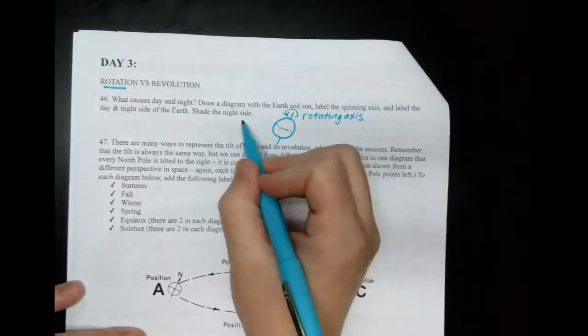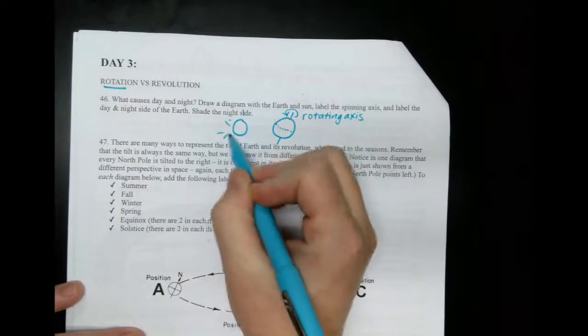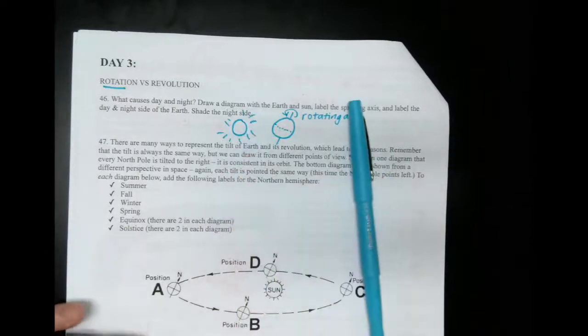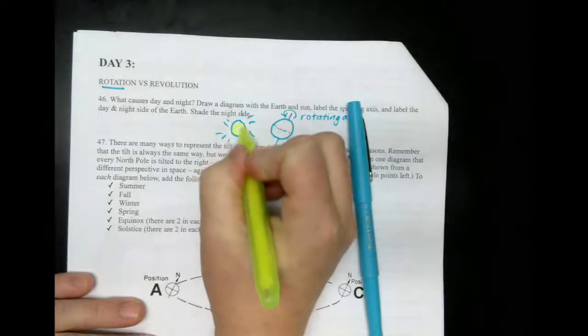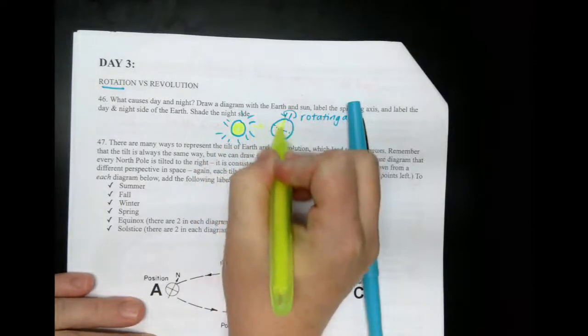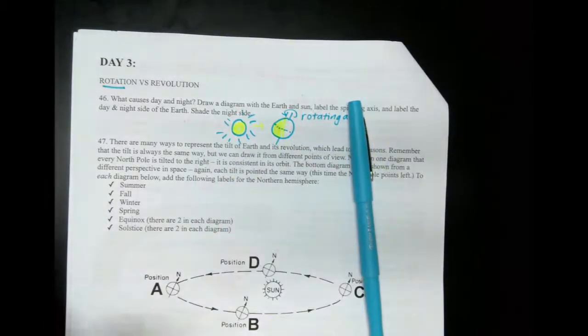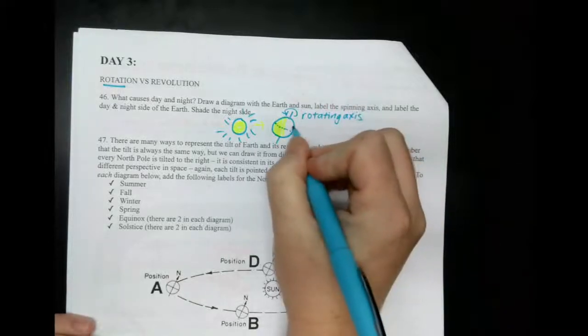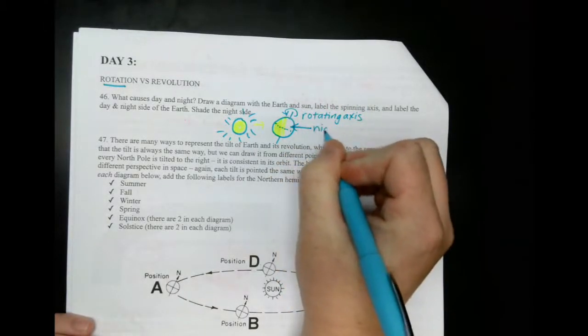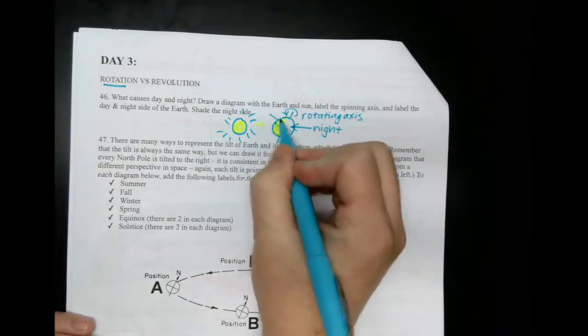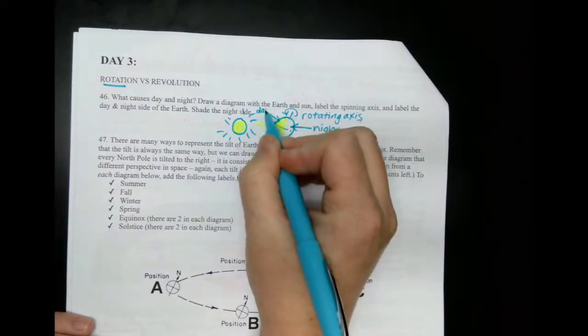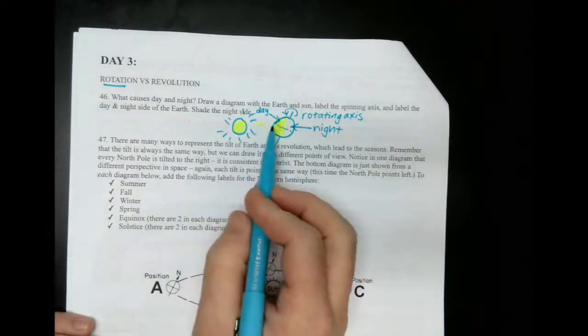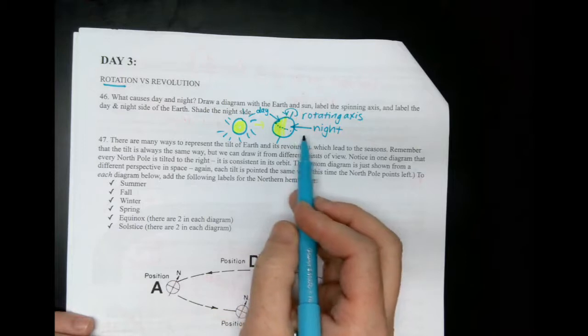And so if I had my sun over here, for instance, the side of the Earth that's facing the sun is going to be getting the sun's light. So the left side, in my case, would be the day side of the Earth, and the night side would be the back of the Earth. And remember that this rotation takes 24 hours, so approximately 12 hours we are in daytime, and approximately 12 hours we are in nighttime.